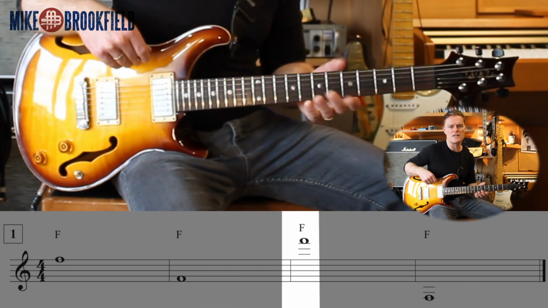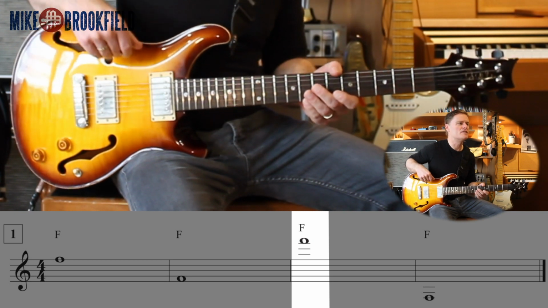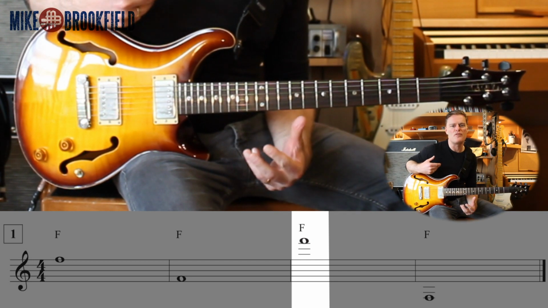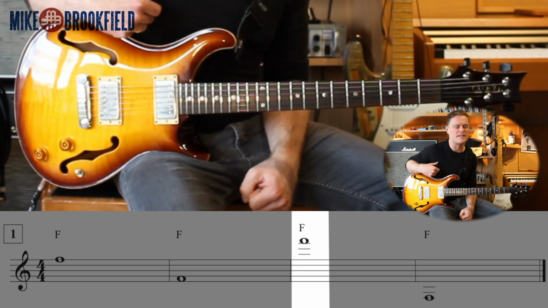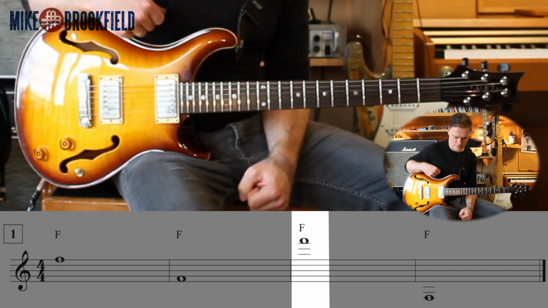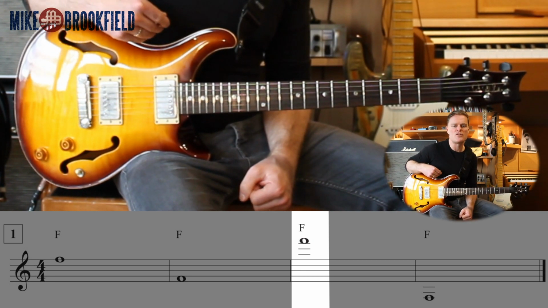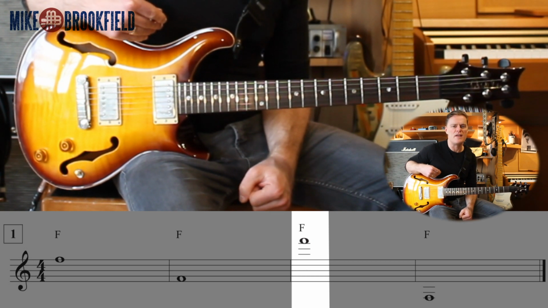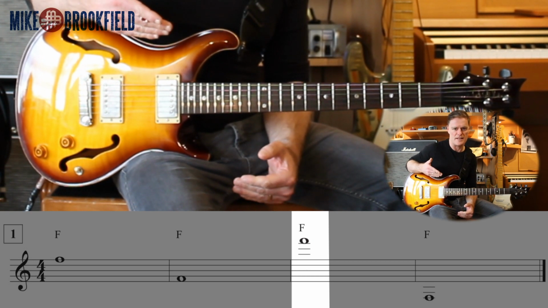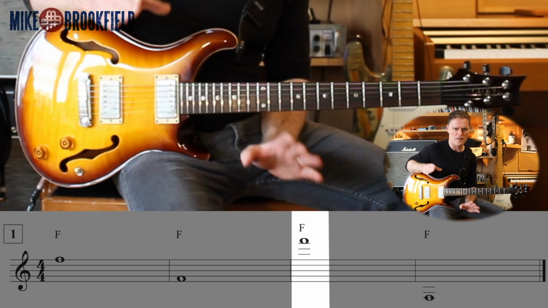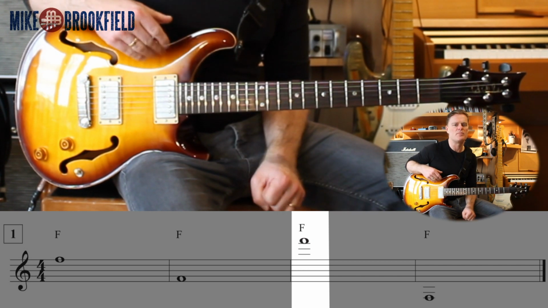So let's go to the next F, which is the space above the 3 extra ledger lines. Later on we're going to be adding in a thing called 8VA, which means you can see a note and then take it up an octave, but we're going to keep it pretty simple at the moment.